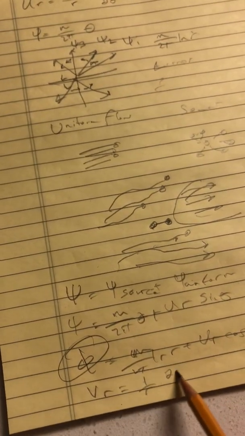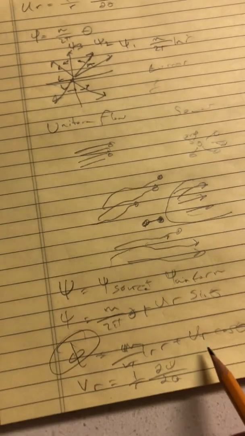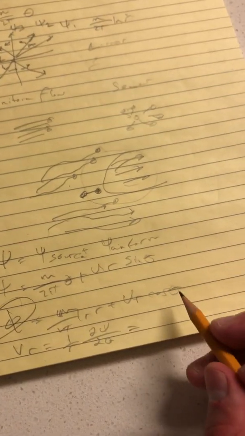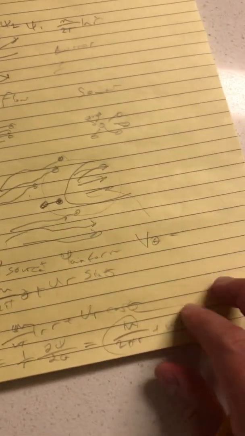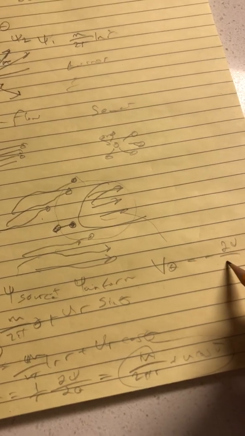So then we can break it apart, and we know that our v r is 1 over r psi over theta. I wrote this down, but now we're analyzing it with the uniform flow, we can break it off into m over 2 pi r plus u cosine theta. And for v theta in this particular scenario, we'll have v theta equal to negative psi over r, which is negative u sine theta.